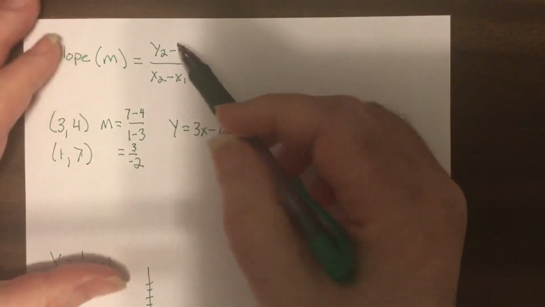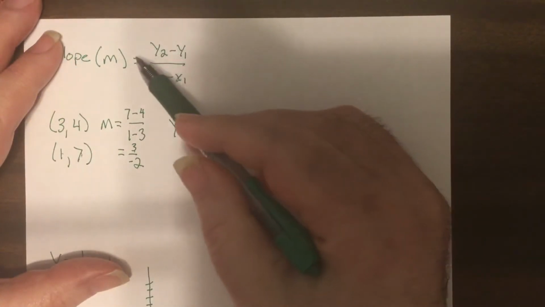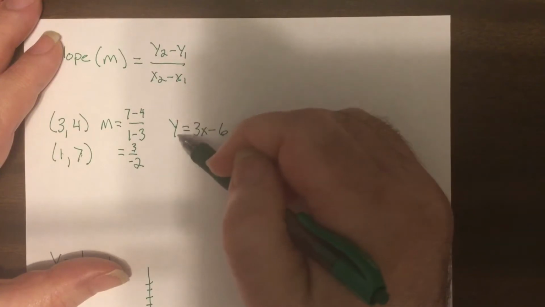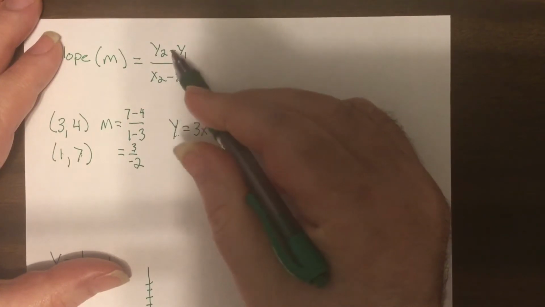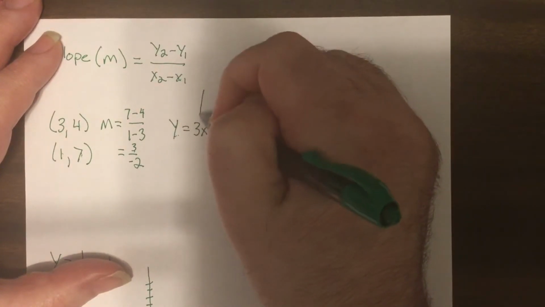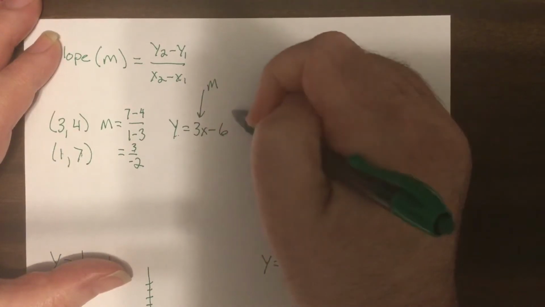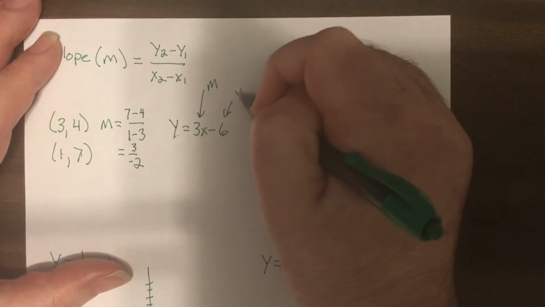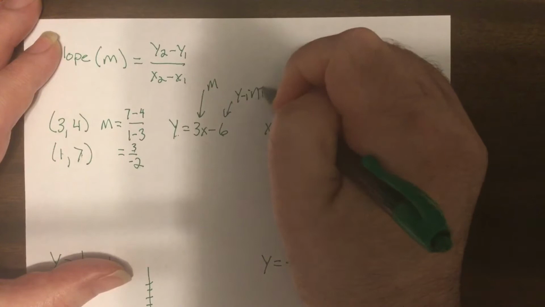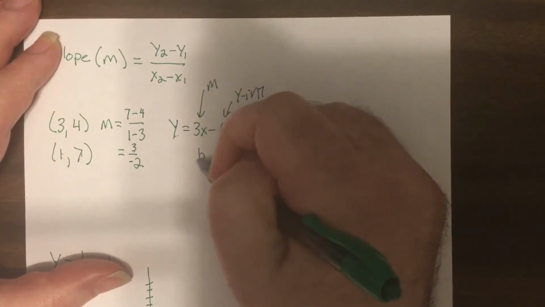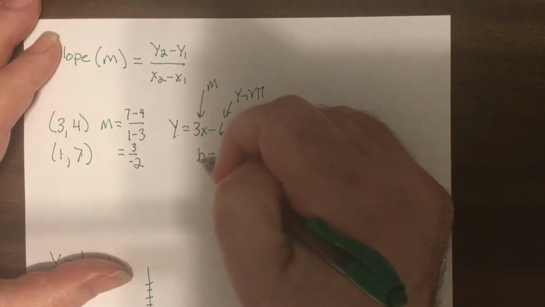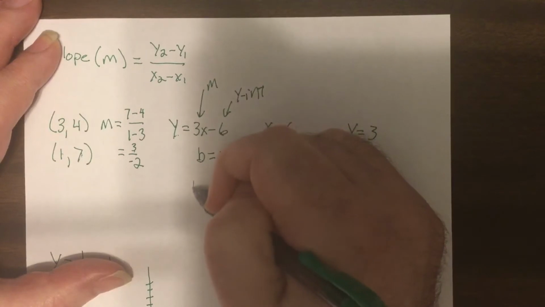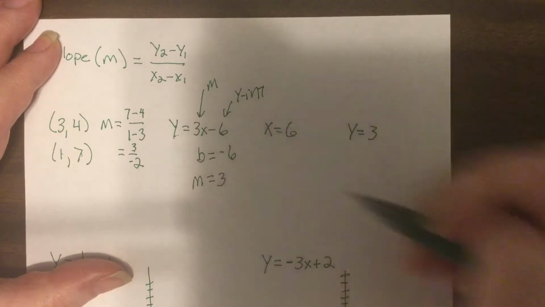Now, why the formula for slope was so important is because when you solve an equation for y, using this formula causes this to be your slope. So just looking at the equation, you can see the y-intercept, which in this case is -6, and they call it b, and the slope is 3.